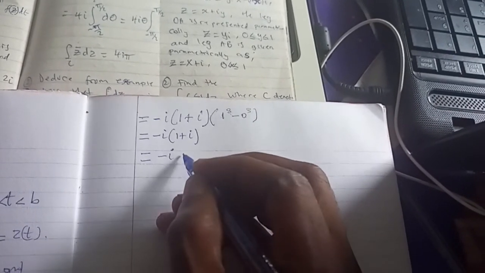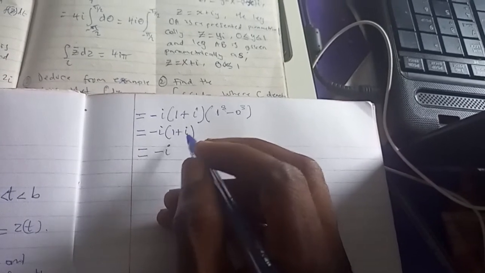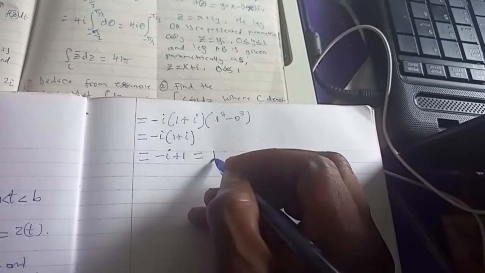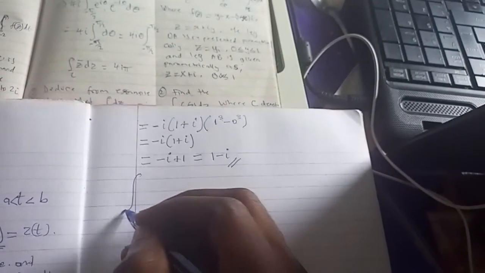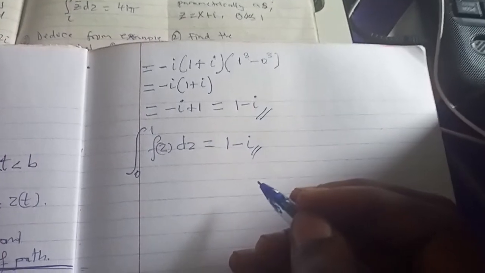You can expand this. That will give us minus i here, minus i multiplied by i to give us minus 1, which is plus 1. You can better write it as 1 minus i. So this is the contour integral from 0 to 1 of f(z) dz. So the solution here is 1 minus i. Thank you very much. I hope this video has helped you.